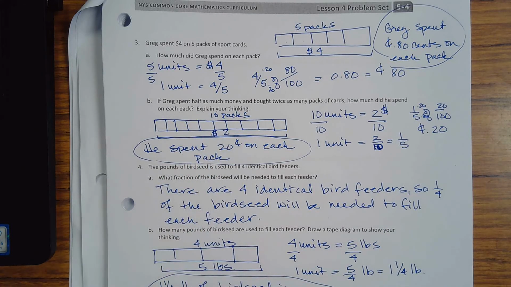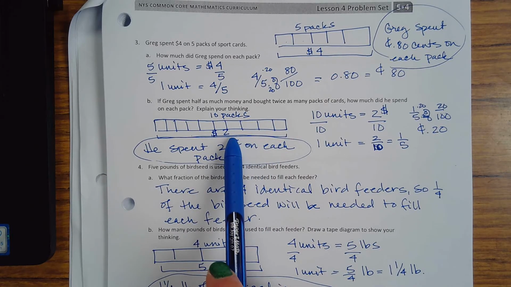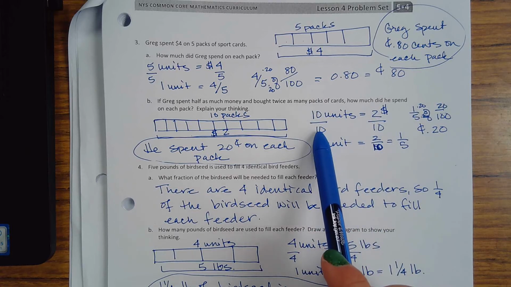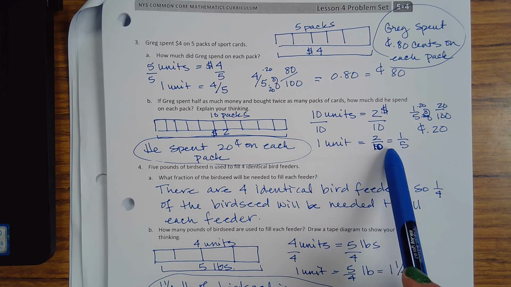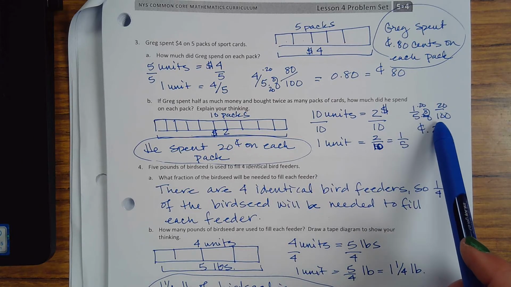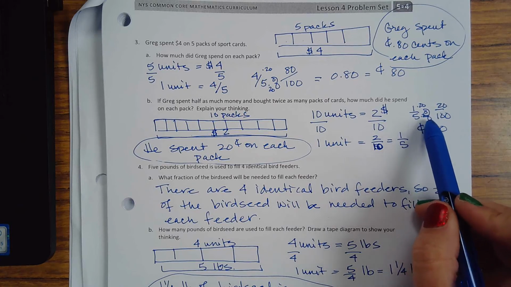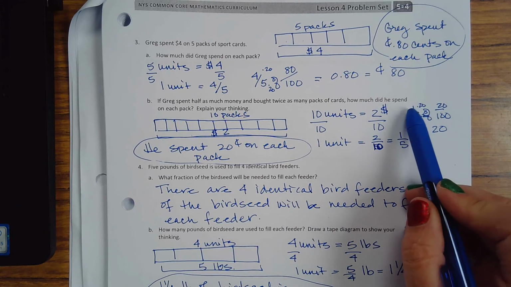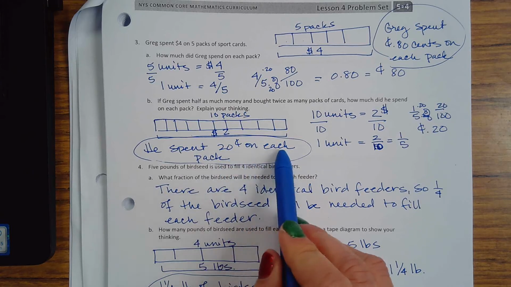Next, they changed the problem. They said, now you have 10 packs and only $2. So 10 units is equal to $2. Divide by 10, divide by 10. 1 unit is equal to 2/10, which is 1/5. So what is 1/5 of $1? 5 times 20 equals 100. What I do to the bottom, I do to the top. 1 times 20 is 20 over 100, which equals 20 cents. He spent 20 cents on each pack.